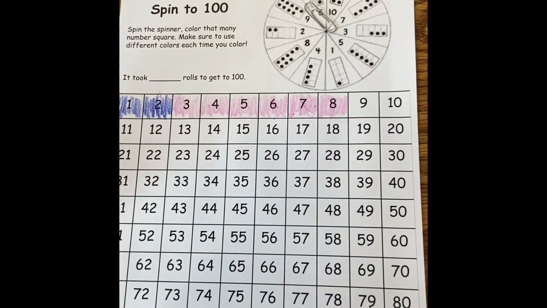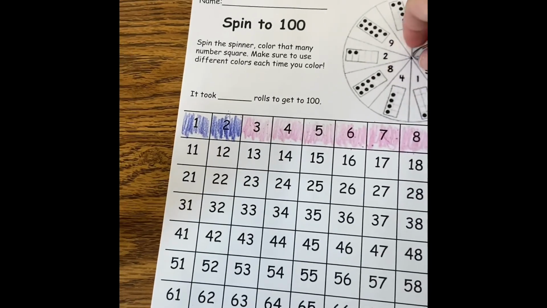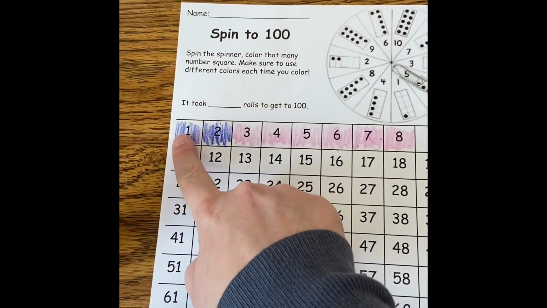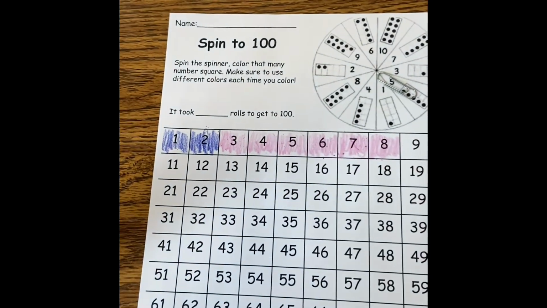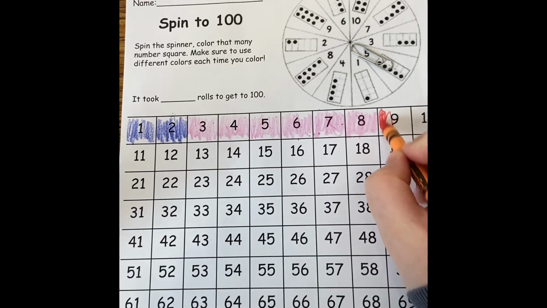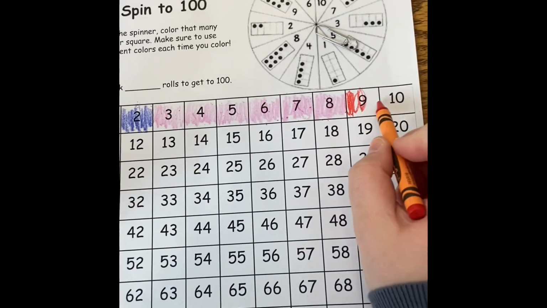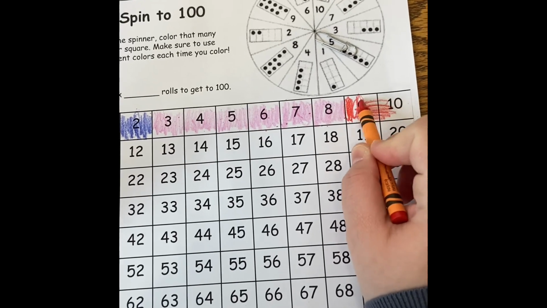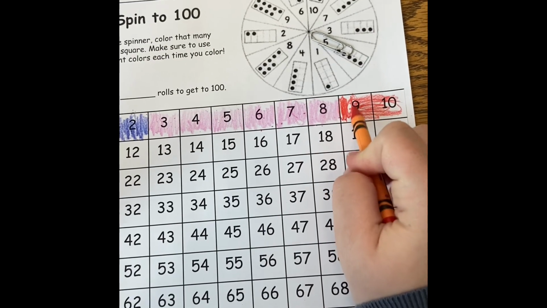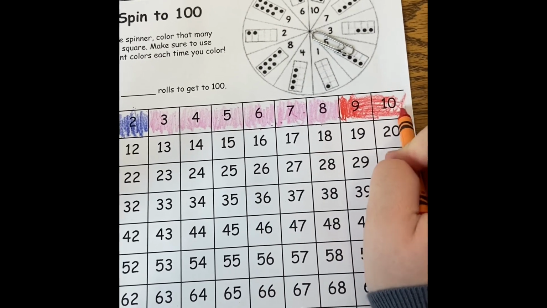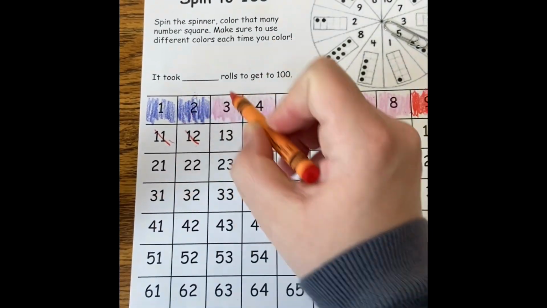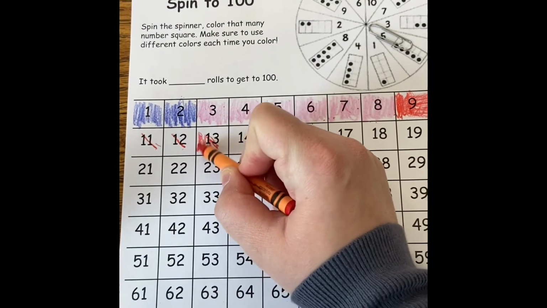All right. And then I'm going to spin it again, and maybe I land on the number 5. Okay. 1, 2, 3, 4, 5. Now, normally you would spin it with your pencil, but because Miss Sharon only has one hand, I'm holding my phone in one hand. I have to color with one hand, so I can't spin my spinner. There we go. So 5. So 1, 2, 3, 4, 5. I need to color all of these this orangey color.